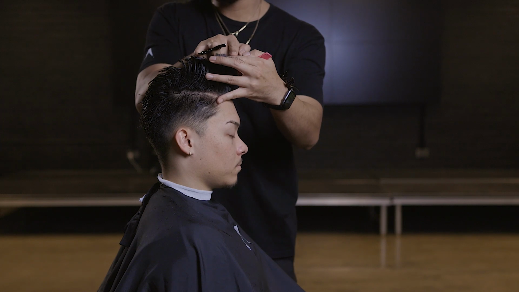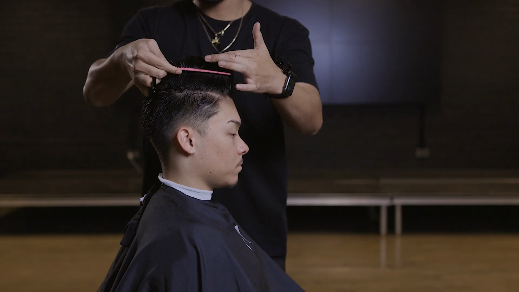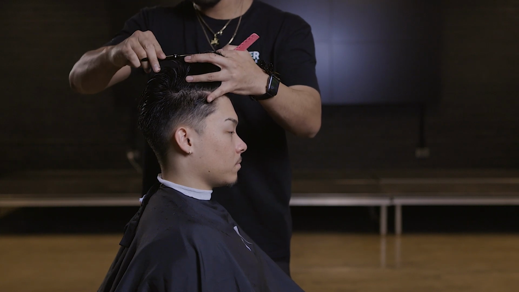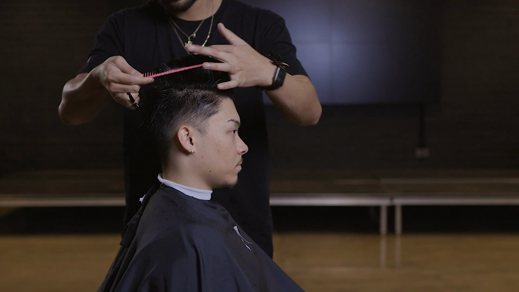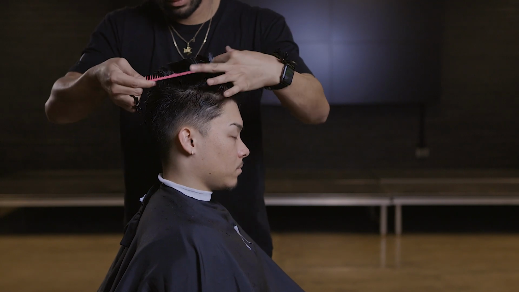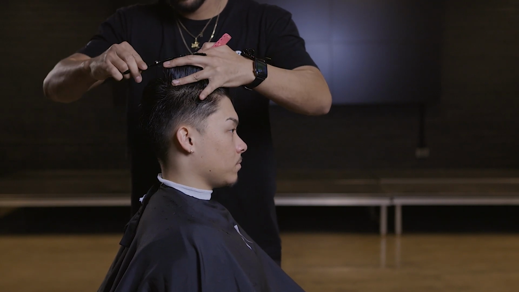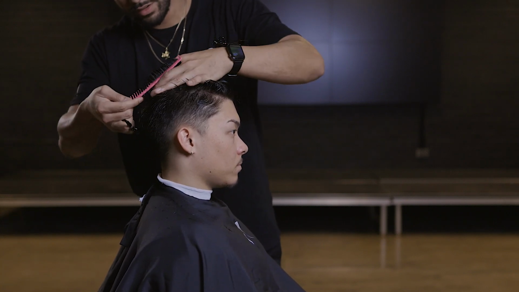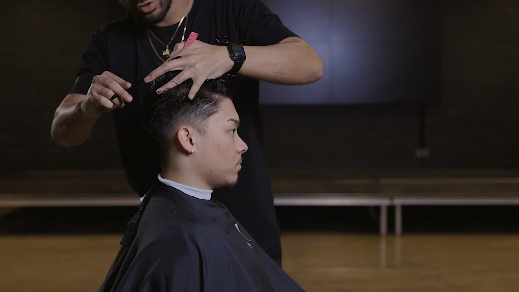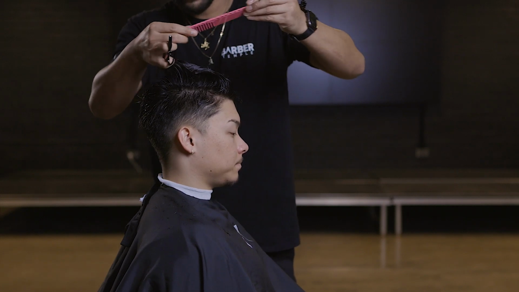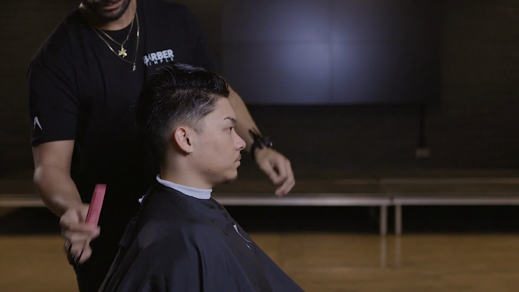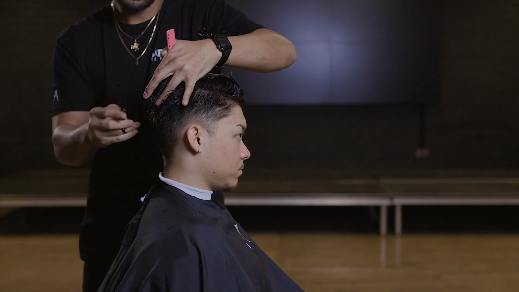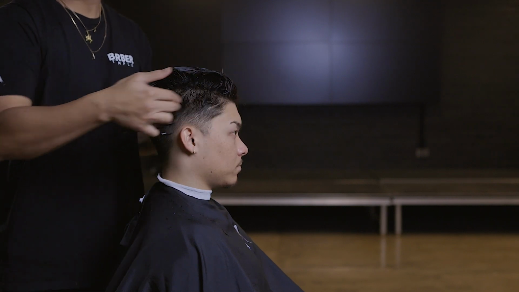So because this is shorter than the rest, I'm going to leave that. I'm going to let that grow. Now we're going to go back down just to check if everything's in line. So if you're looking from a side profile, our shape will be triangular, shorter to longer. If we're looking from a bird's eye view, our shape would be a natural U shape.